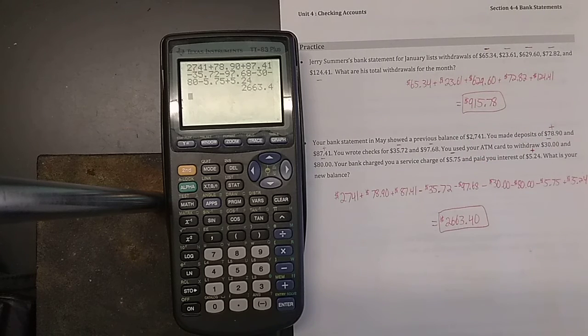So reading bank statements is pretty straightforward. In our next video, we're going to look at how to reconcile a bank statement with your check register. In other words, make sure that they say the same thing and agree on how much money you have. Because if they don't, that's not going to go very well for you.